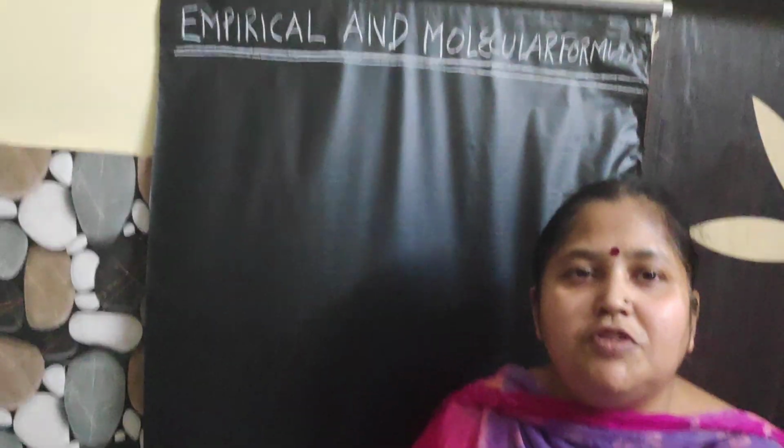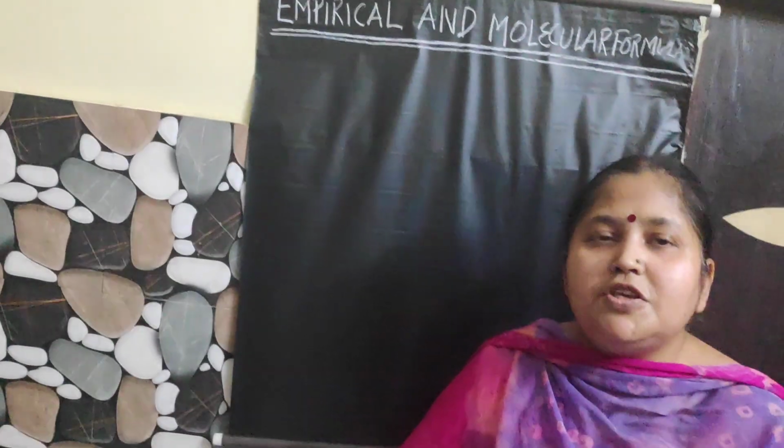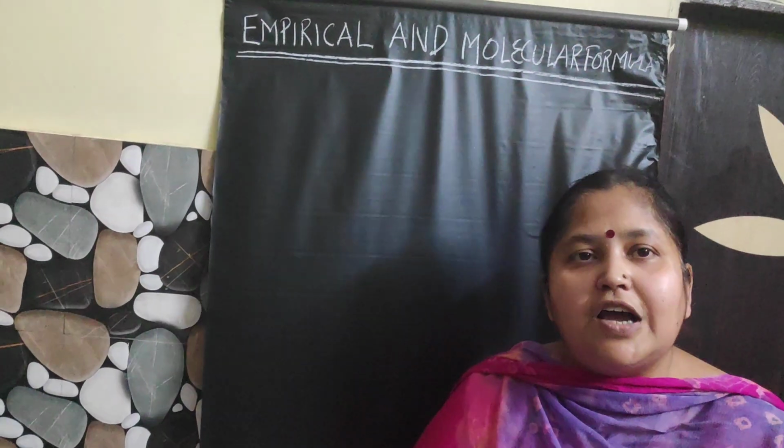Students, today we are going to study empirical and molecular formula. Now we already know the formula of different compounds, like carbon dioxide, CO2, ammonia, NH3, then methane, CH4. Now where have these formulas come from? Exactly, first the empirical formula was formulated and then the molecular formula.